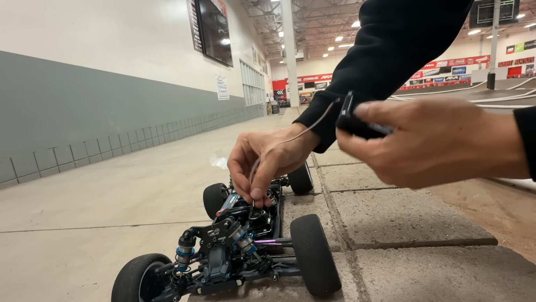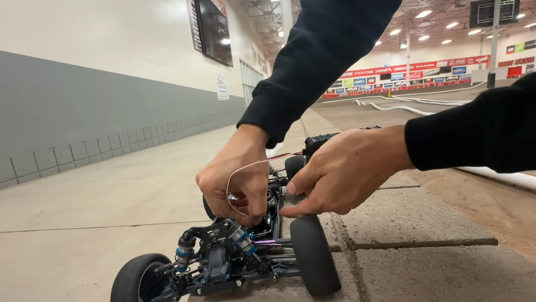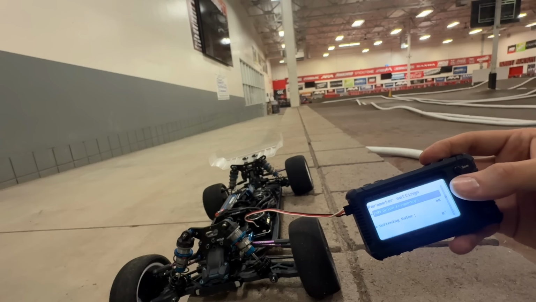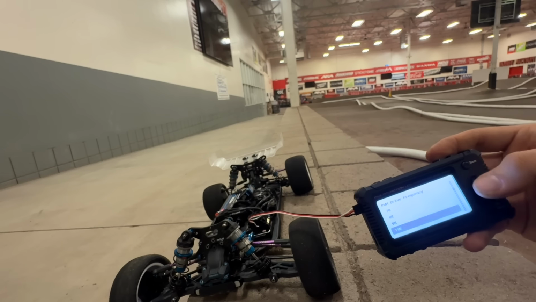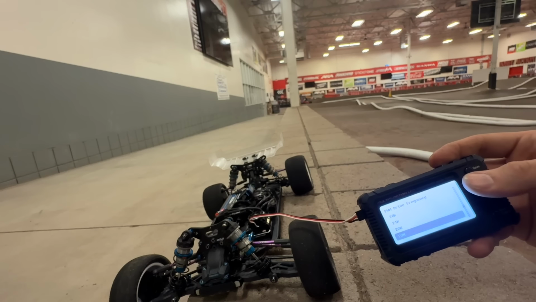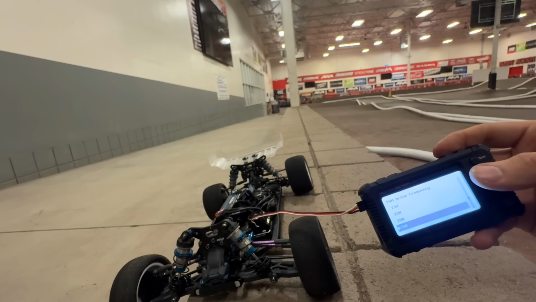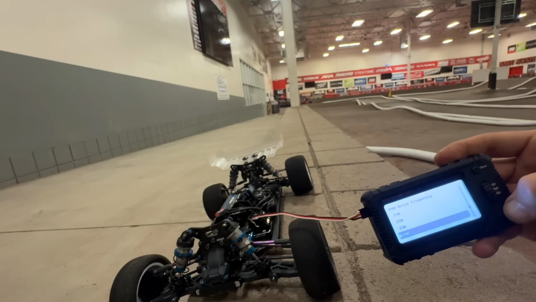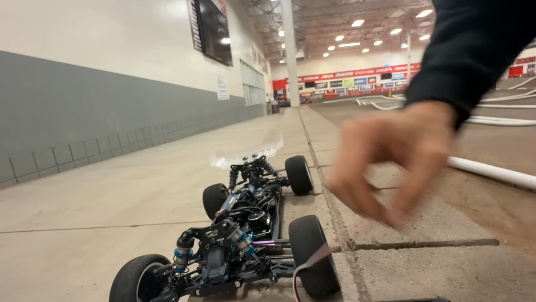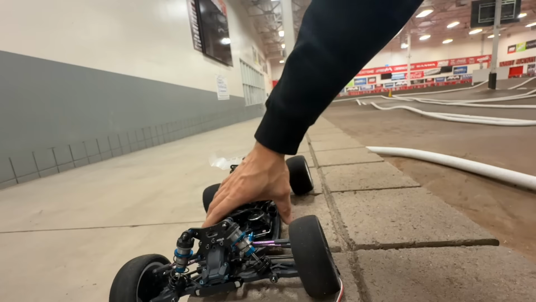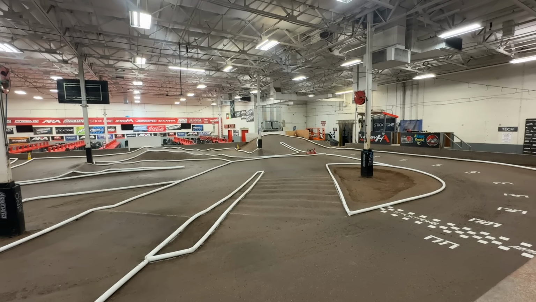Got my program box. So drive frequency was at 4. We're going to go to 24, save, and then unplug. All right, so this is 24 on the throttle frequency, and we're going to see how it does.